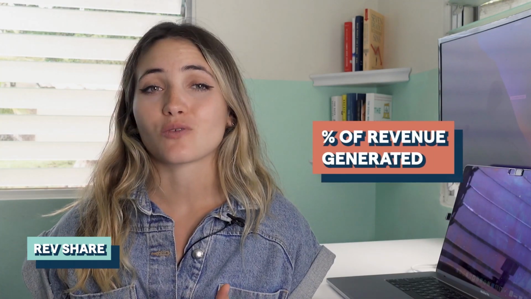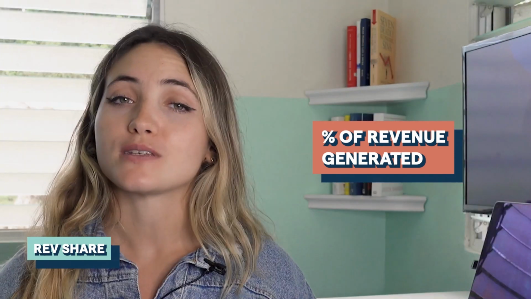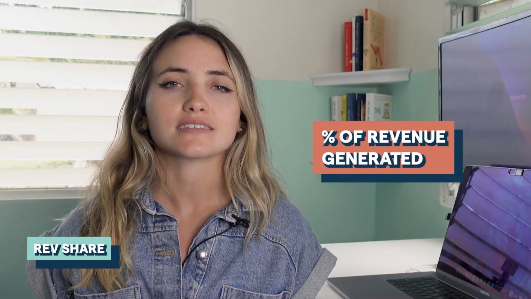The last pricing type is called rev share pricing. This won't work for every industry, but it's very popular in the marketing and sales industry. In this model, you're basically creating an agreement with a company that's going to pay you a percentage of their revenue for the revenue that you generated. Here's an example of how I could set this up.